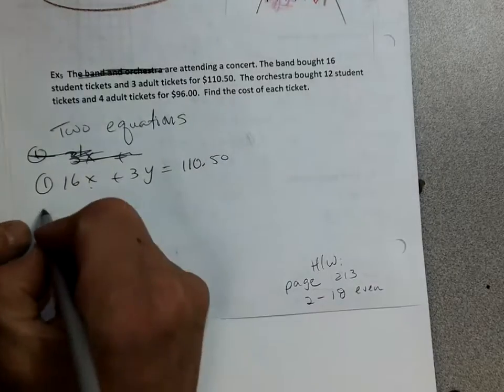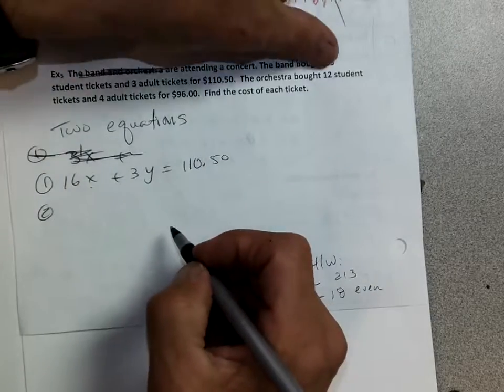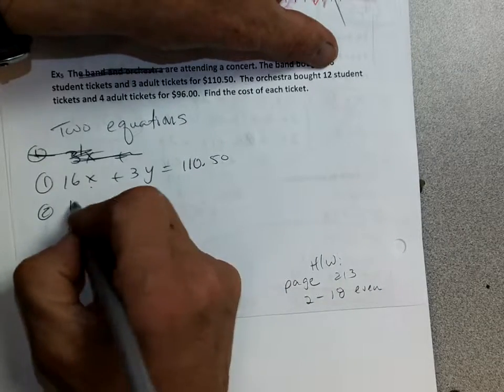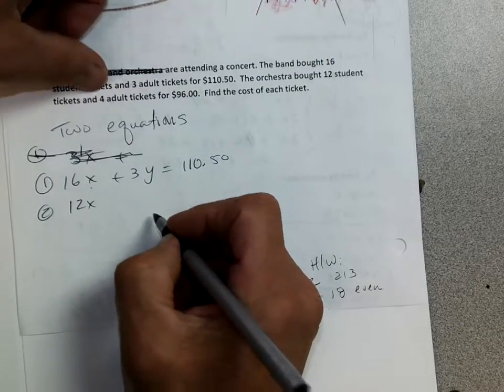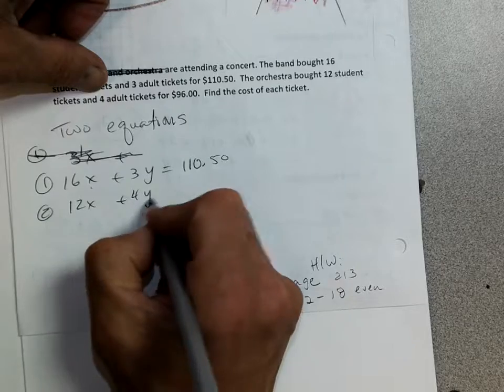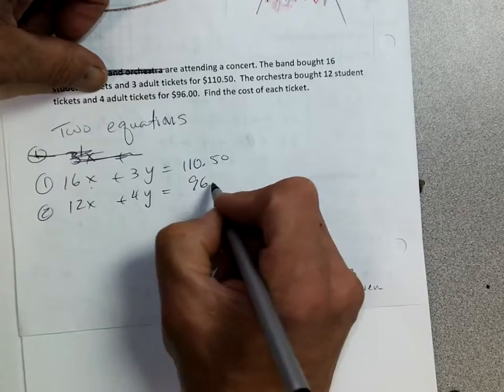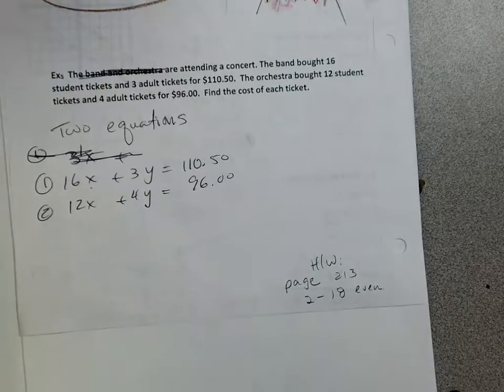And the second equation, let's see what I have. 12 student tickets and 4 adult tickets for $96. Okay? All right, got 2 equations, right? All right, let's cancel something out.